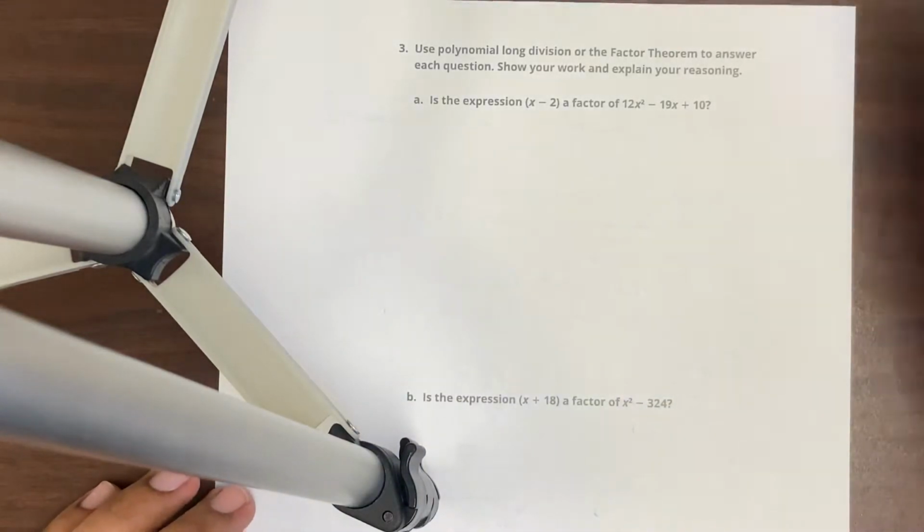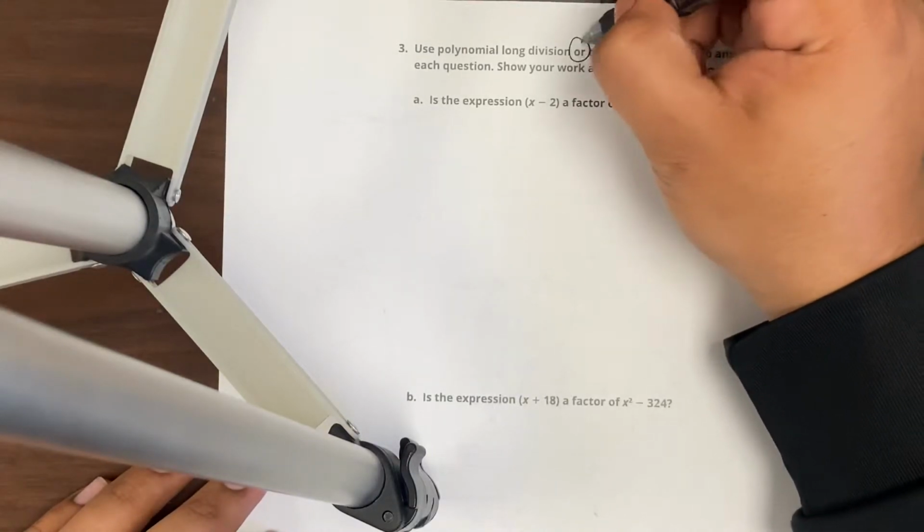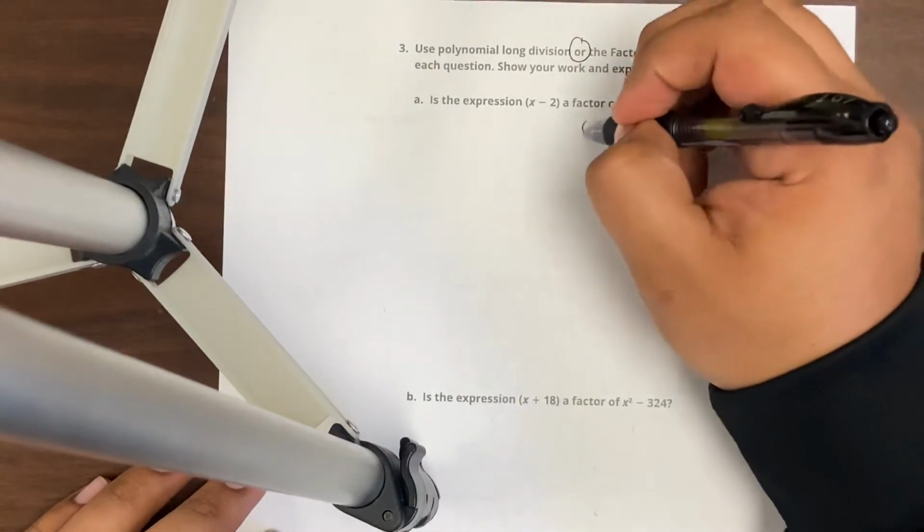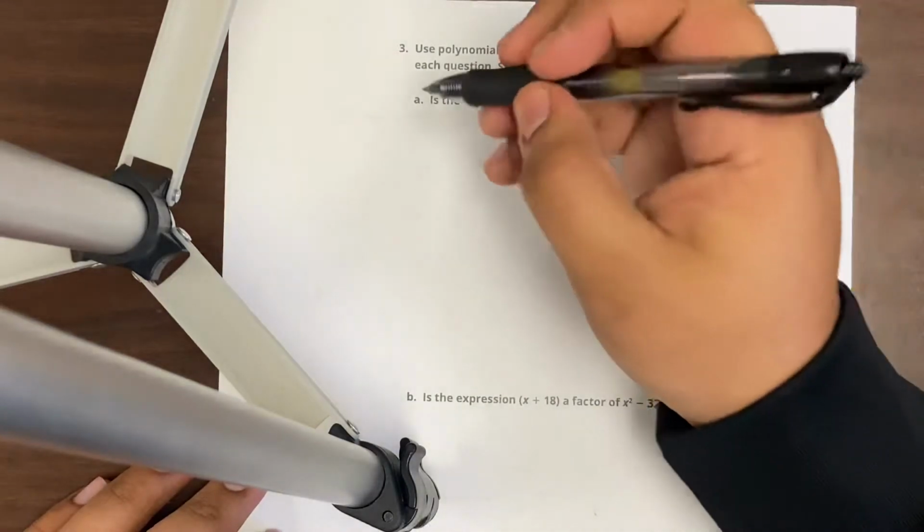Okay, let's do this. It says or right here, but let's try both. First things first, long division.